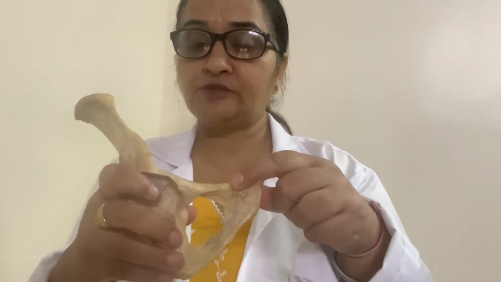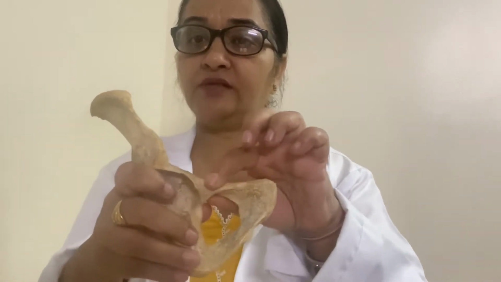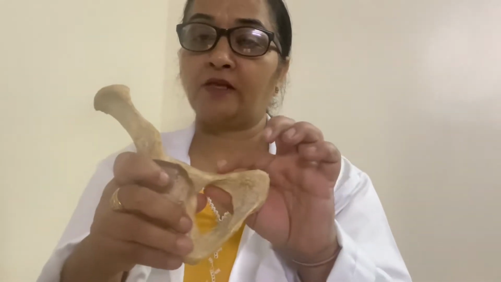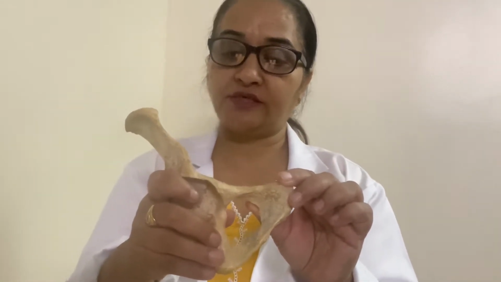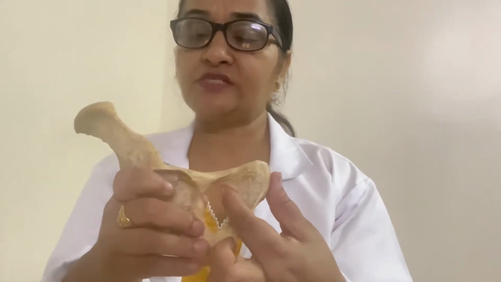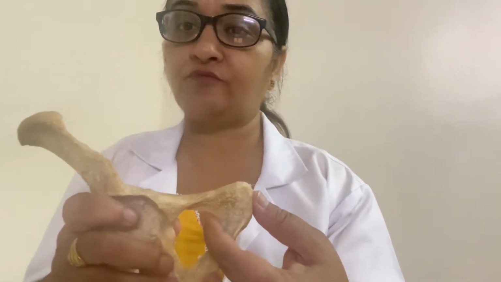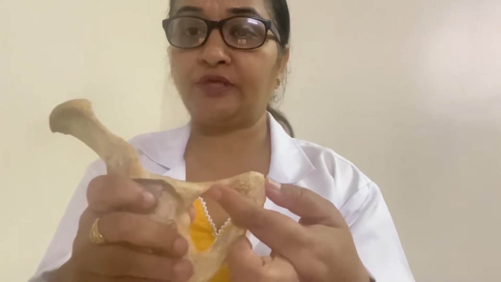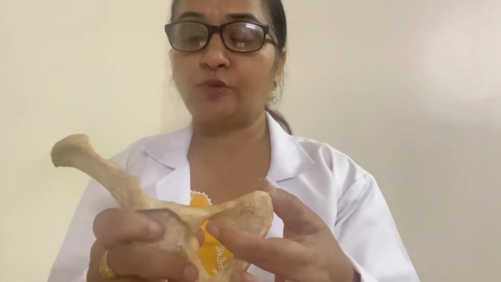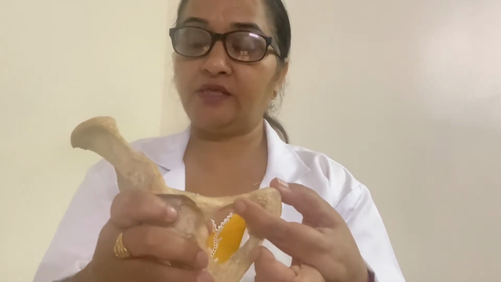From this pubic tubercle, there is a ramus. This ramus has three borders and three surfaces. First, this is the inferior border. You can see it forms the margin of the obturator foramen. Then it has the obturator crest over here, and then the superior border. This obturator crest faces anteriorly, so another name is the anterior border.